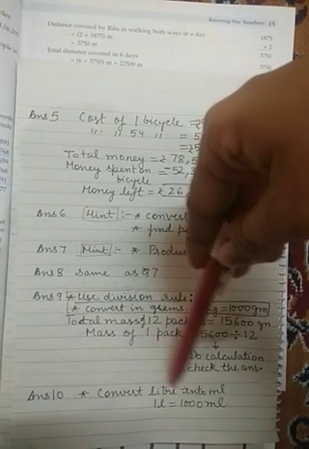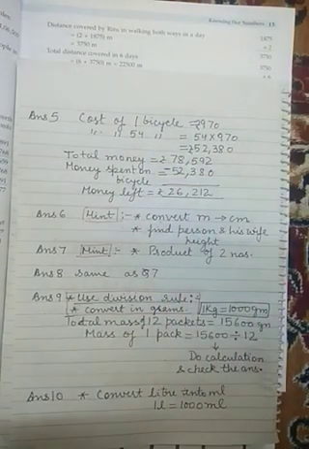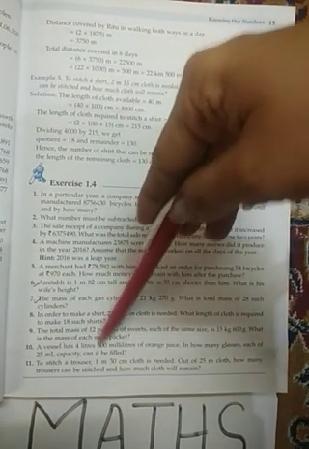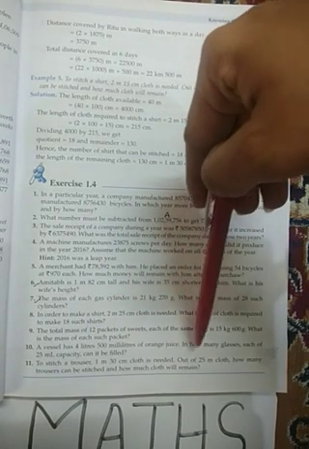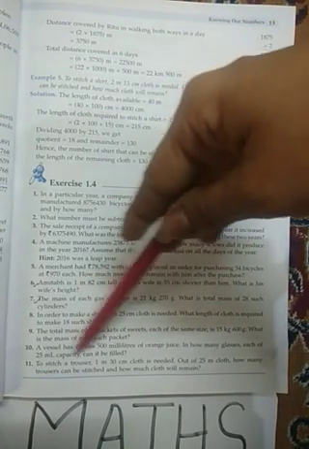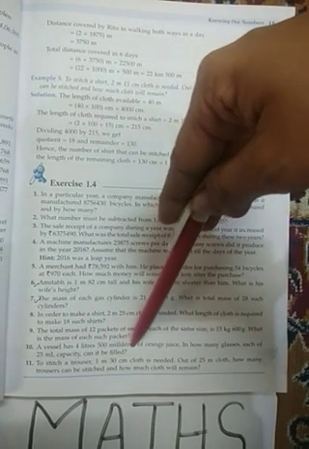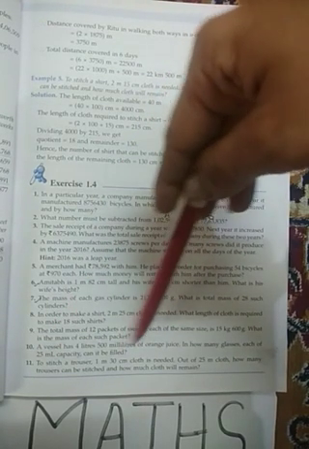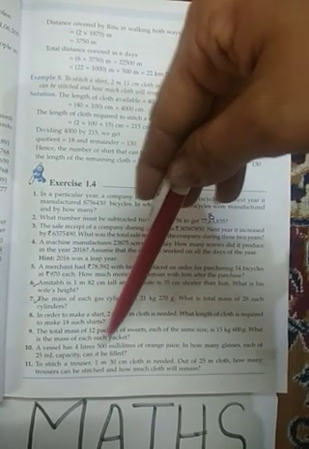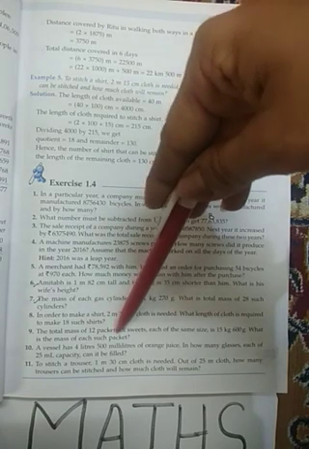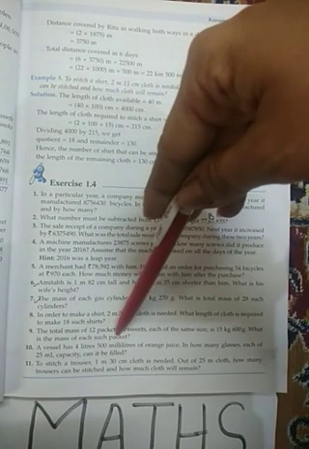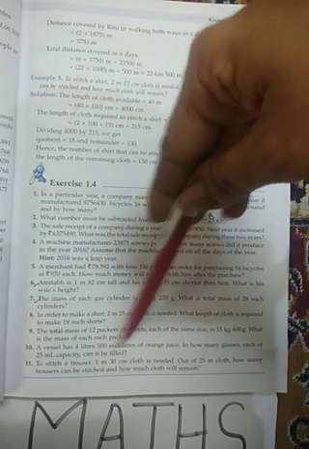I am giving you the hint for answer 10 as well. Now we have to convert liter into milliliter in this question. Let us read the question first. In question 10, a vessel has 4 liter 500 milliliter of orange. In how many glasses, each of 25 milliliter capacity, can it be filled? Now, whenever you have two different units in the question, try to convert them into a single unit. As I have already suggested, convert the liter into milliliter. So both the numbers will be in the same unit and the calculation will become easy for you.